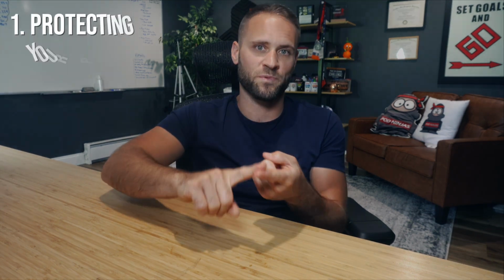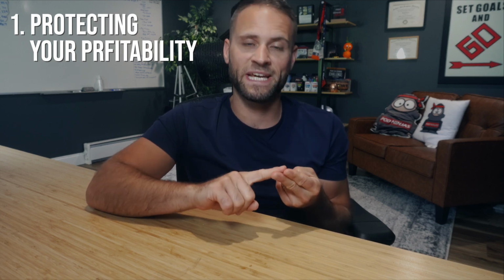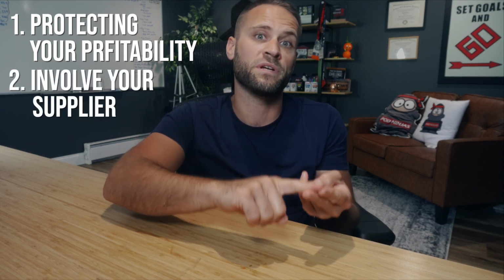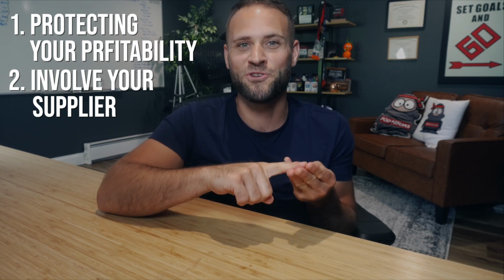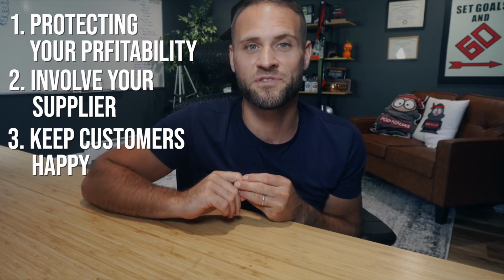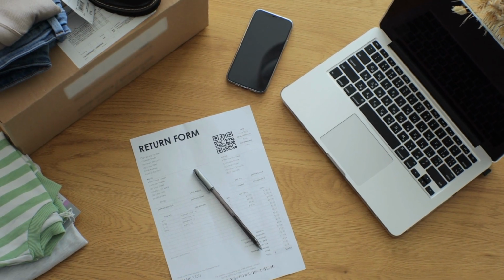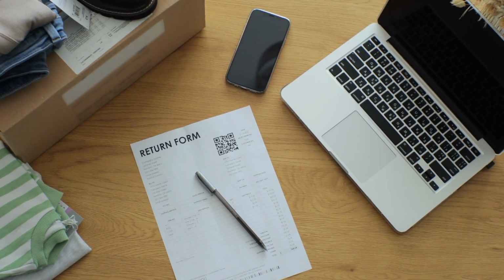So when it comes to returns on your store, there's really three things that you're going to want to think about. The first is protecting your profitability. The second is making sure that you can involve your print-on-demand supplier in some way. And third is trying to make sure that you have something in place to keep customers happy. And the return policy I talk about today will make sure that you cover all of those bases.